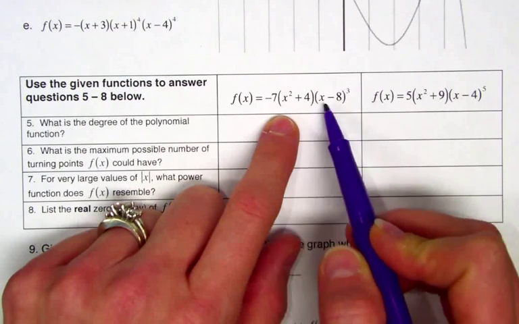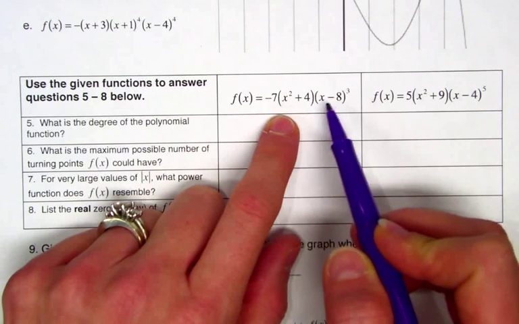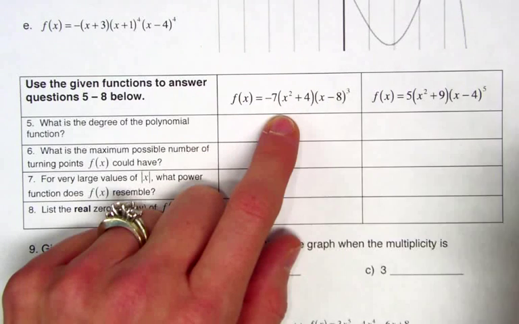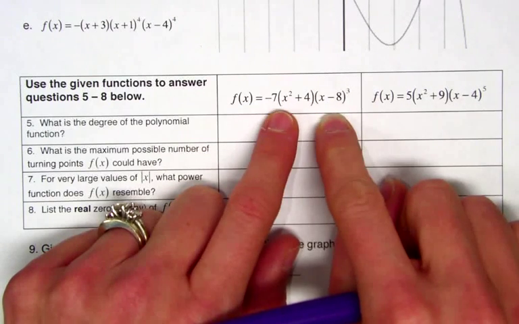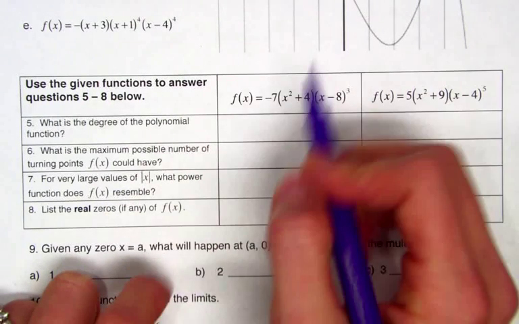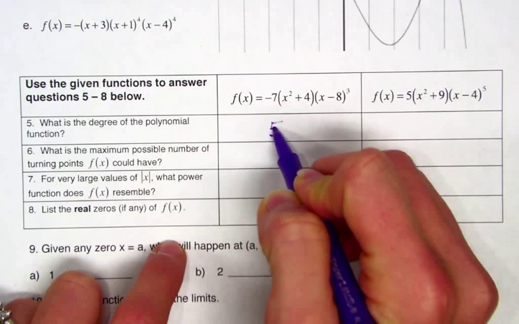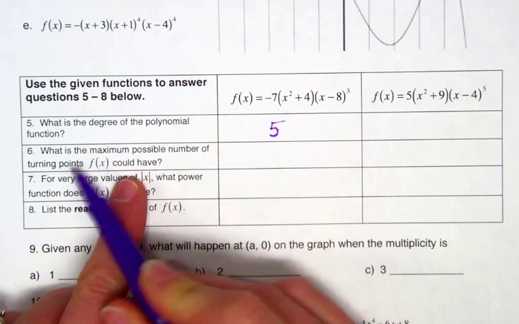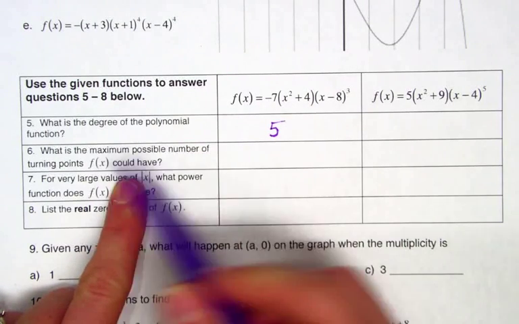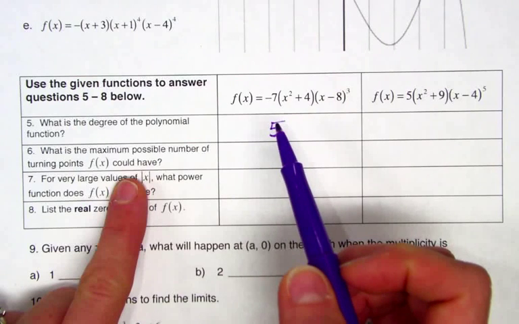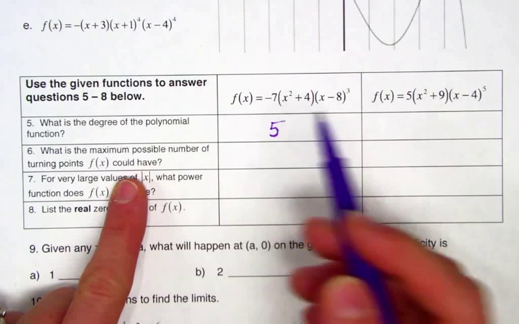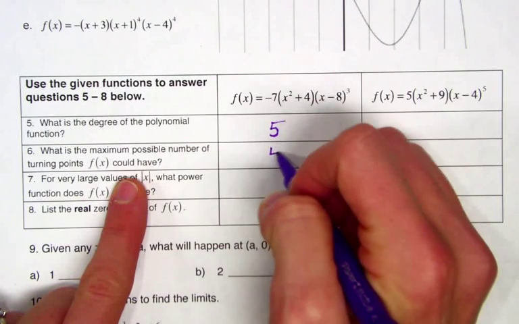So if we multiply this out, we would have x cubed plus blah, blah, blah. But an x cubed and an x squared is going to give us x to the 5th when all is said and done. So the degree of this polynomial is 5. Which means the maximum number of turning points. So we don't know how many there are, but the maximum number of turning points is always 1 less. So this is going to be 4 here.